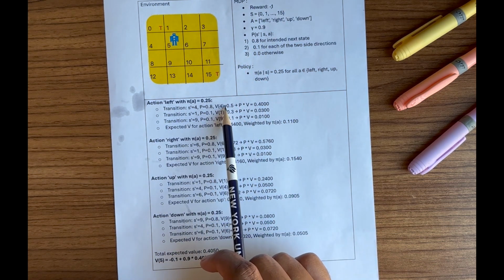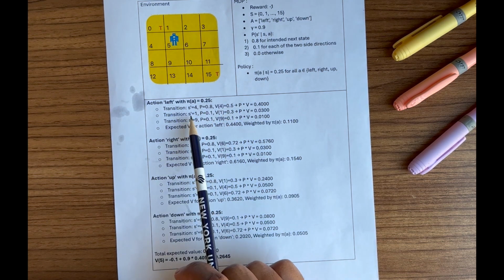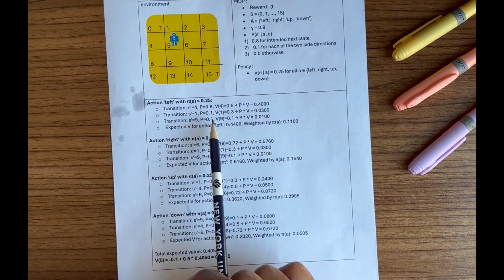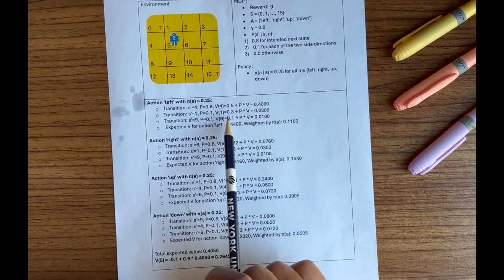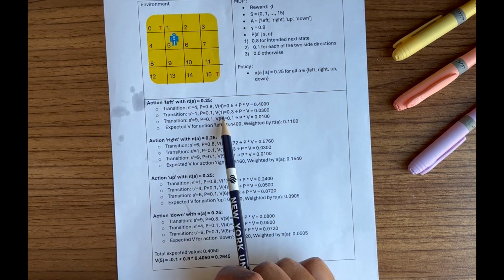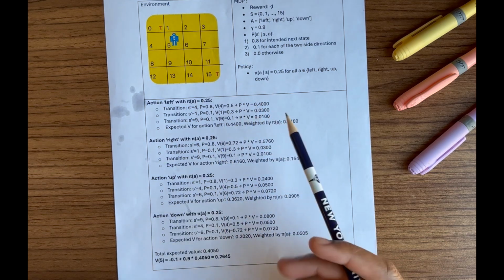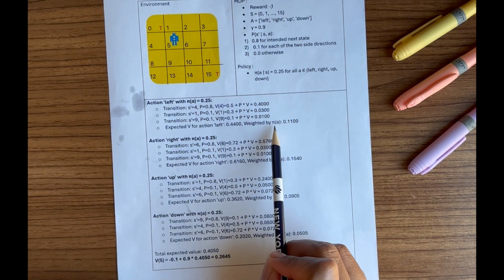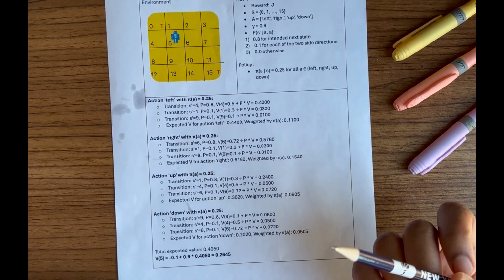We multiply by the value of that next state, and then for opposite directions, we take the probability times their values, right? It can end up here with 0.1 times the value of state 1. We do that, sum them up, then we weigh by the probability from the policy.